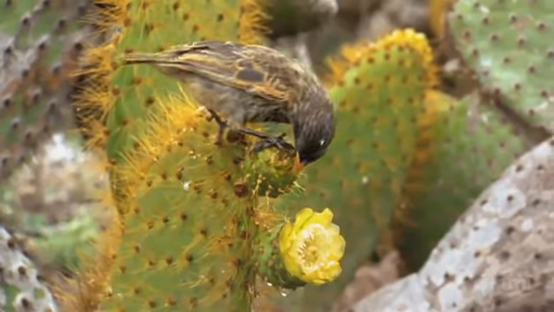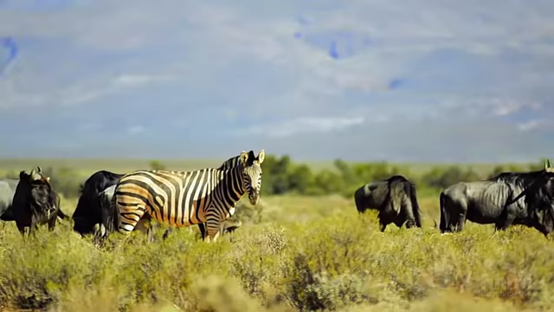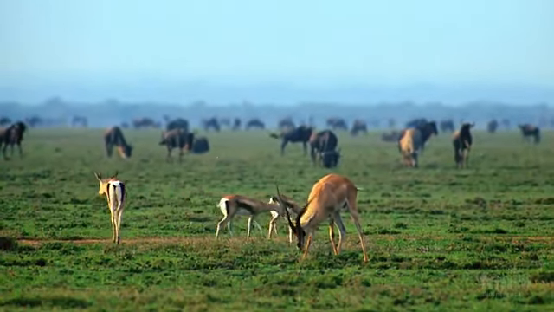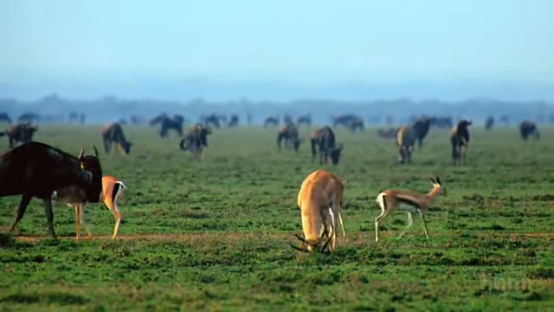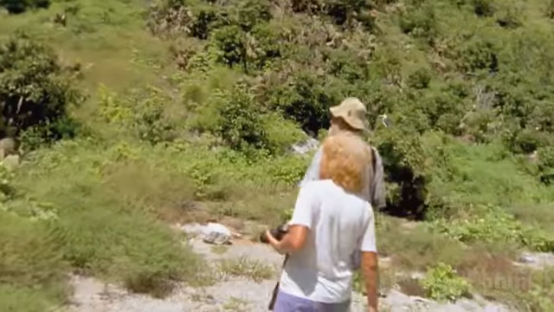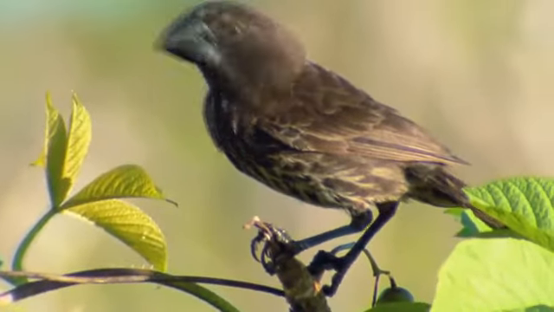How did finches with different beaks become distinct species? Species are defined as populations whose members don't interbreed. So how does one species split into two? A typical scenario is that two populations become separated geographically and undergo enough change in their respective habitats that if or when they come into contact again, they do not mate. So in the Galapagos, the Grants asked, what keeps different species of finches from mating?